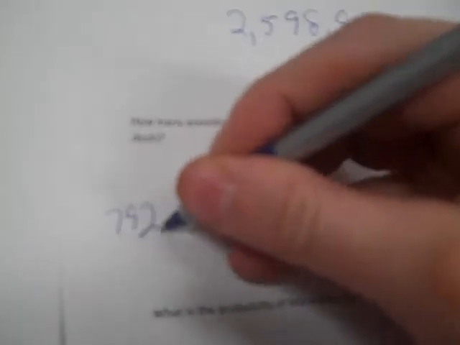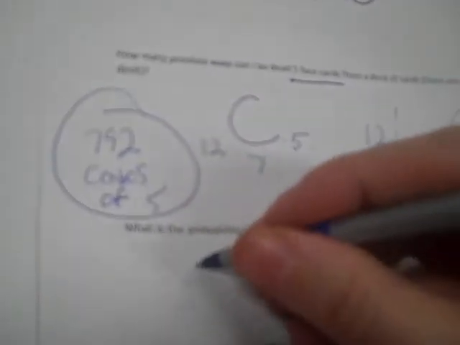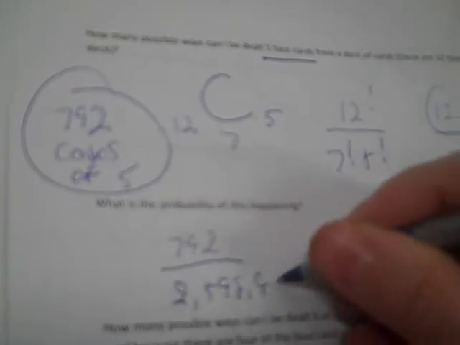Now, what's the probability of combos of, and since you have one C, you can see it's combos of 5. To find the probability that you'll be dealt 5 of these J, Q, K cards, Jack, Queen, King, you can divide by the 2,598,960.